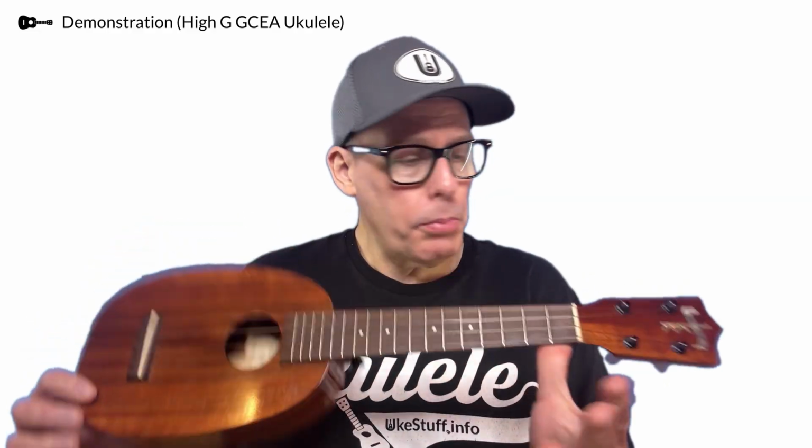All right, here's a demonstration of G, But I Want to Go Home on what actually is a long neck soprano ukulele. So it has a concert neck with a soprano body. This is my Kamaka HP Pineapple Anniversary ukulele.